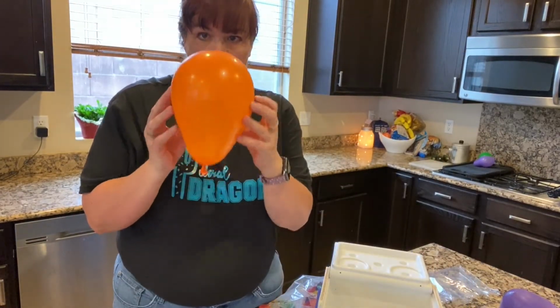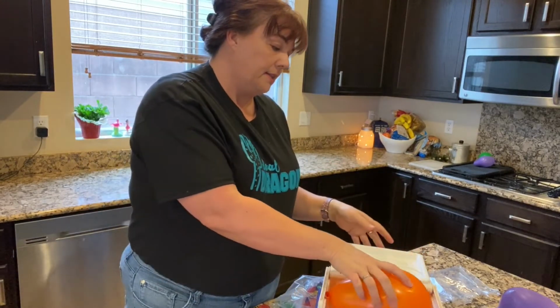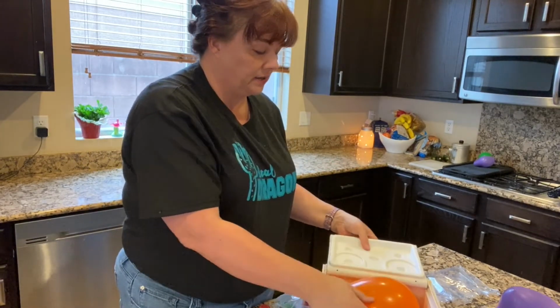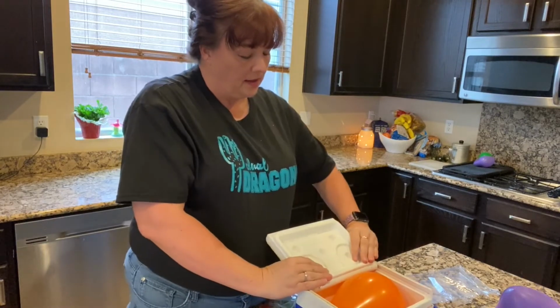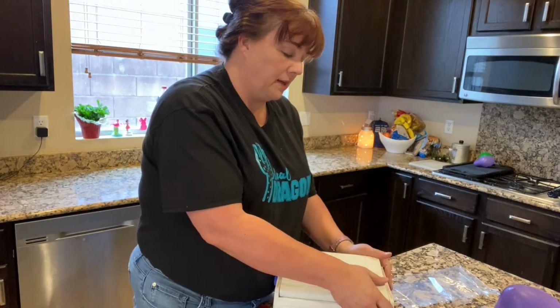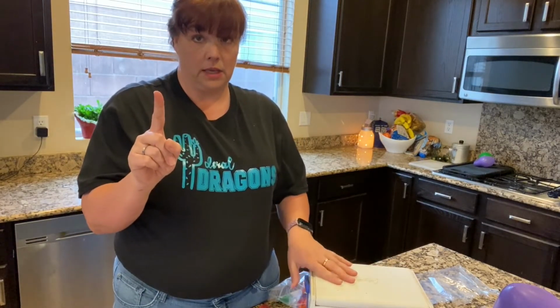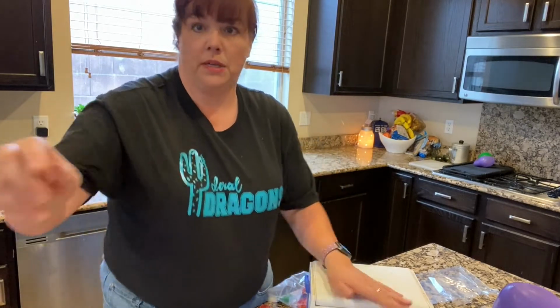So this is how big it is now. About as big as my face. And let's see if I can get it to fit in there. Let's see what happens when we leave it in there for 1 minute. Okay, so I'm gonna push the pause button.